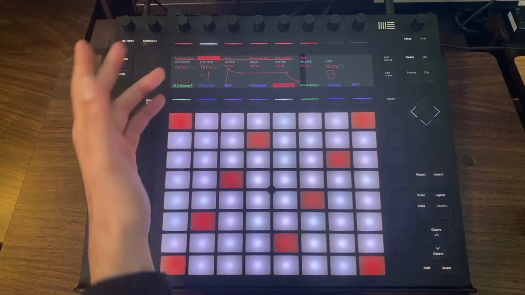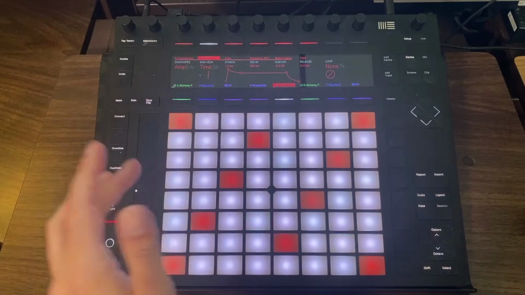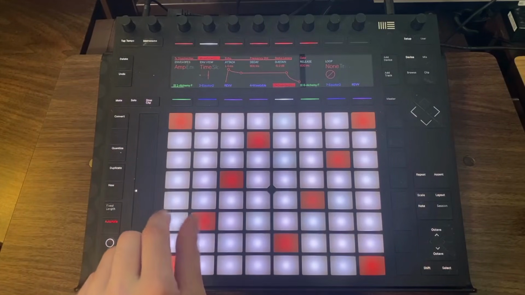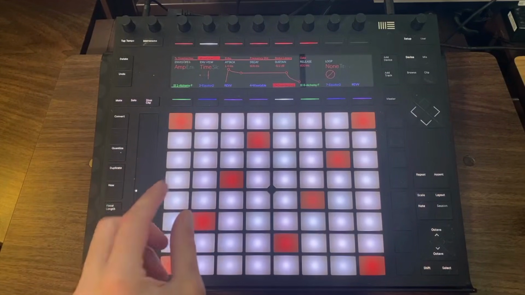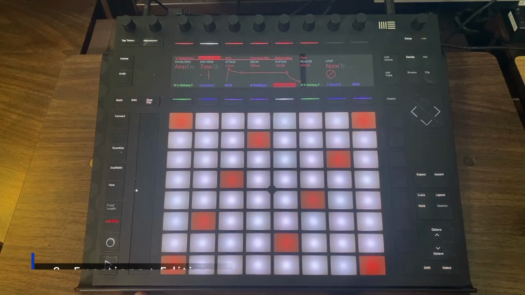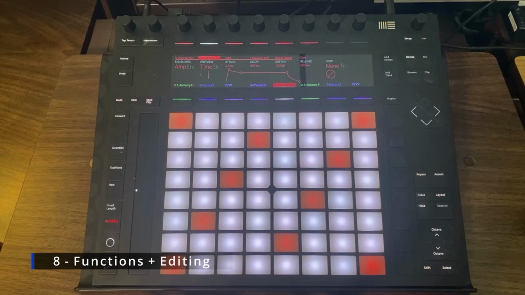Beside the metronome, we have a tap tempo button, which we can tap to change the tempo of our session, or we can use the encoder on top of the tap tempo button to change the tempo of our whole session in real time.